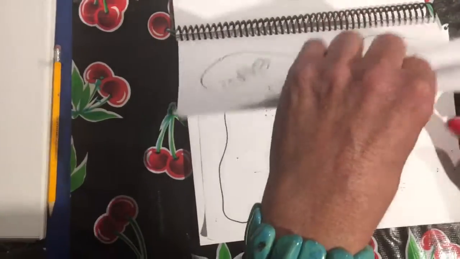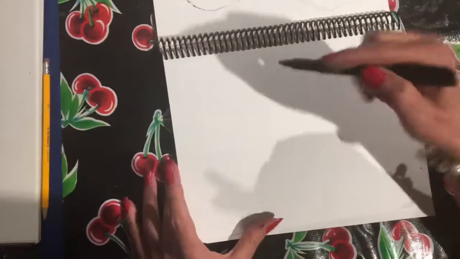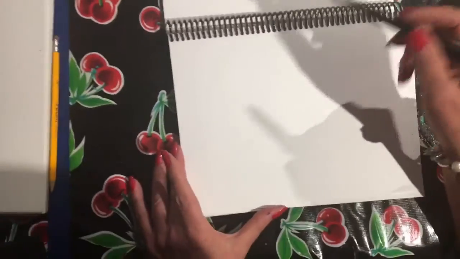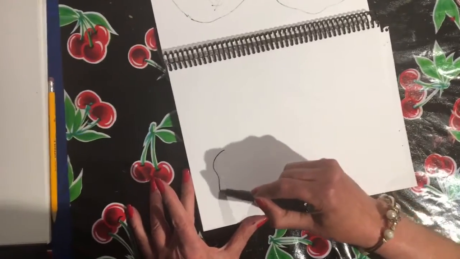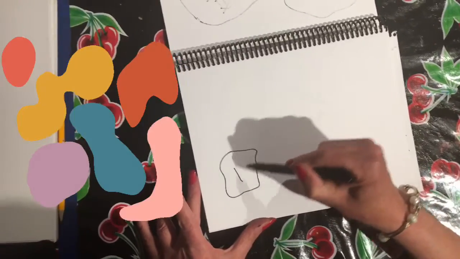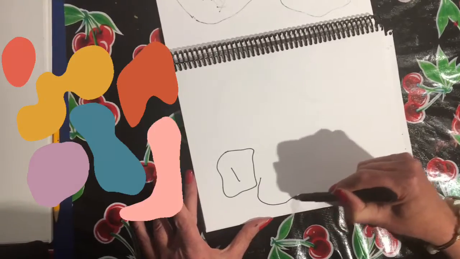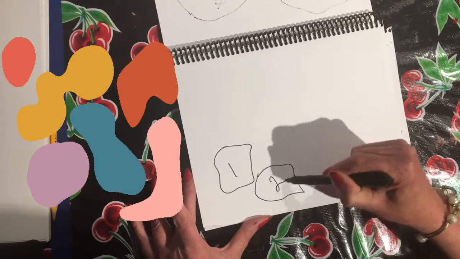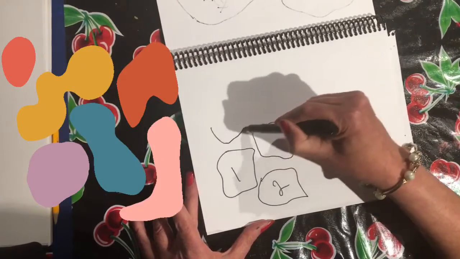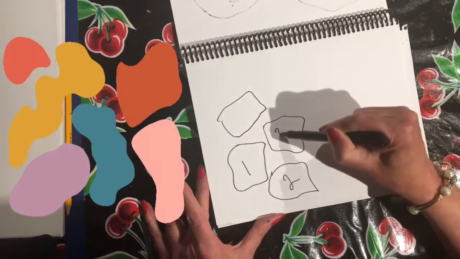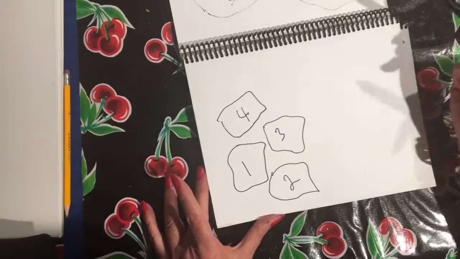Now we're going to go back over here again, and I'm going to make a composite shape. A composite shape is a bunch of simple shapes. Let's say we put one simple shape here, one down here, one here, and one here.